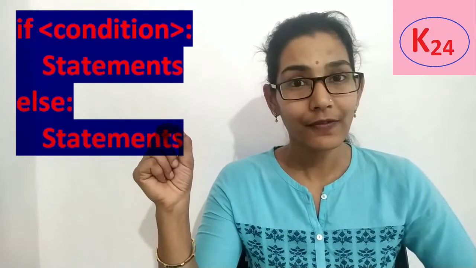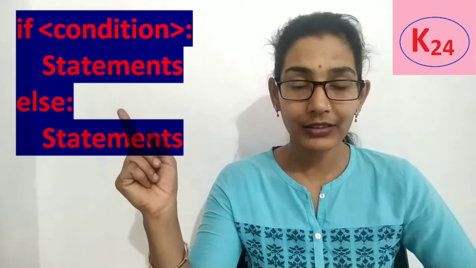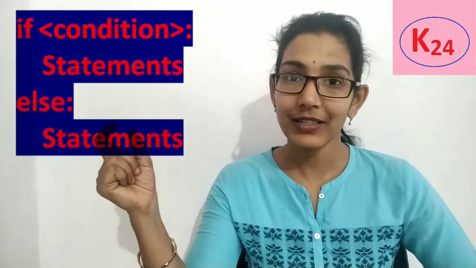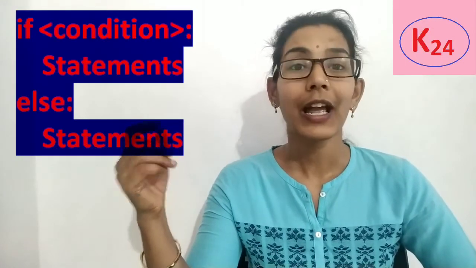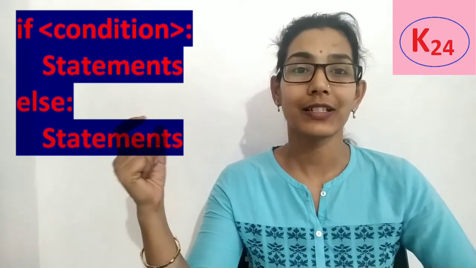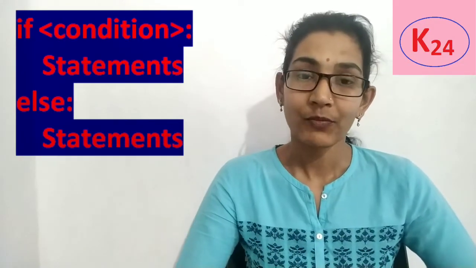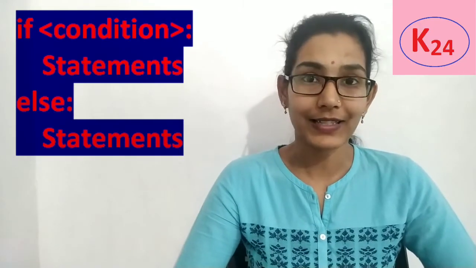Then the second is the if-else statement. In this, if the condition is true, then certain instructions will be executed, and if the condition is false, then other instructions will be executed. The syntax is: if, then the condition, then a colon, then in the second line the true statements, then next we use else, then a colon, and then in the next line we write the statements for when the condition is false. So this is the syntax of the if-else statement.